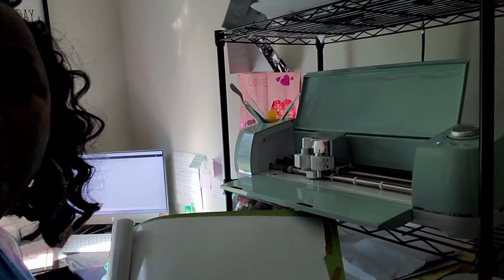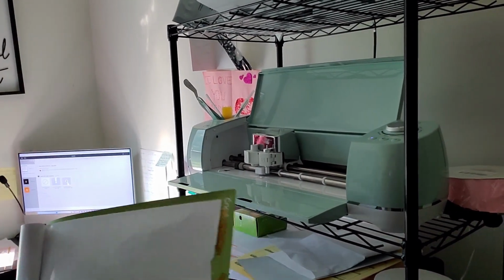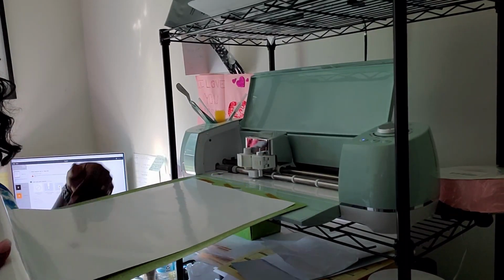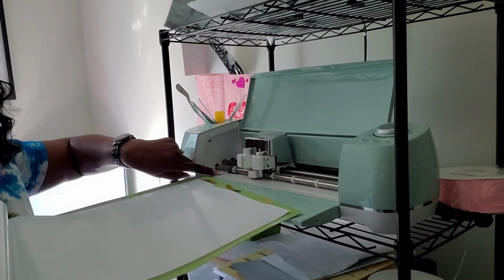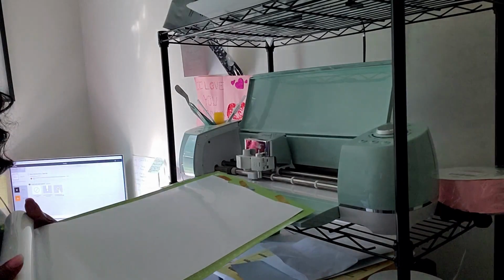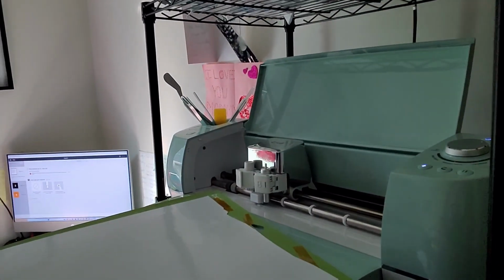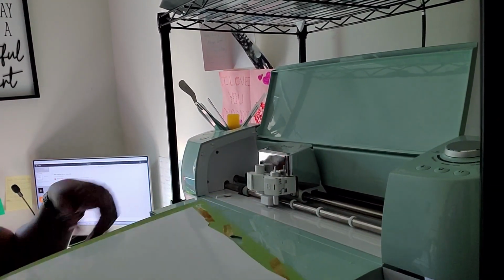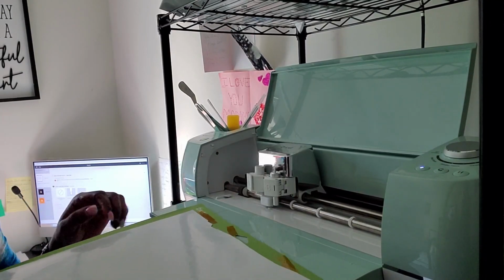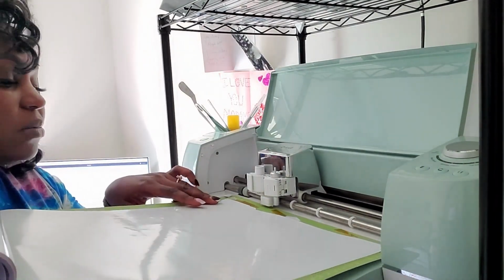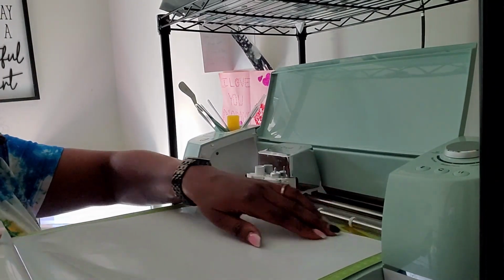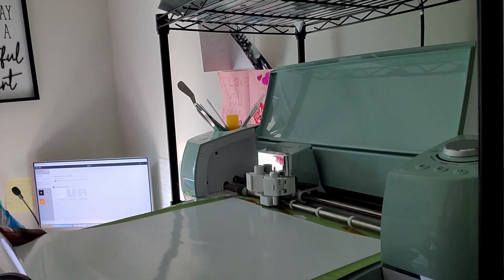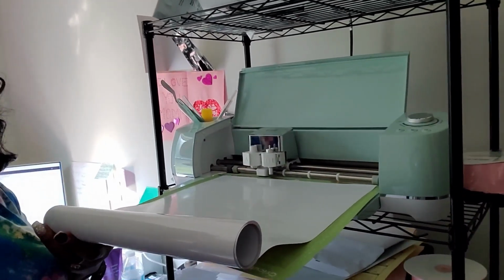Excuse my cutting area. I have a lot going on here. So when placing, you will see, I'm not sure if you guys can see this here. Can you guys see here? I'll bring you guys closer some more. You see this place here. You want to make sure your mat is underneath this part here. Make sure it's placed correctly.